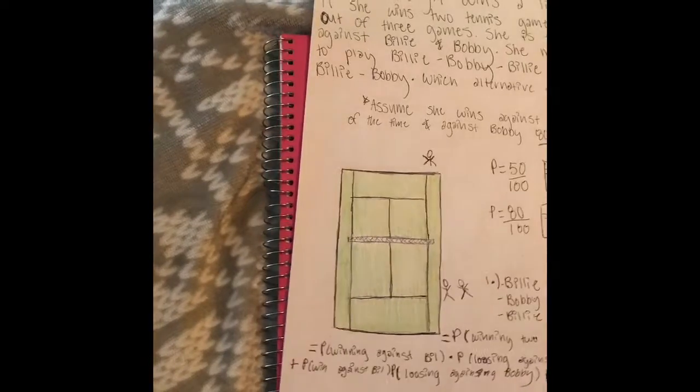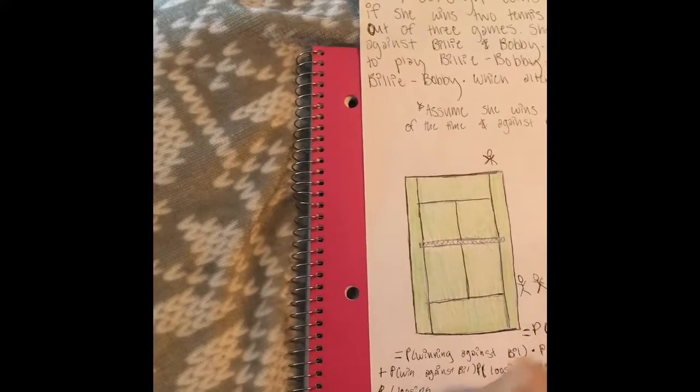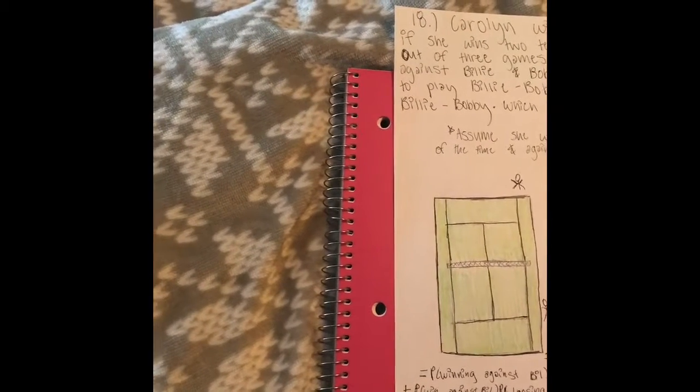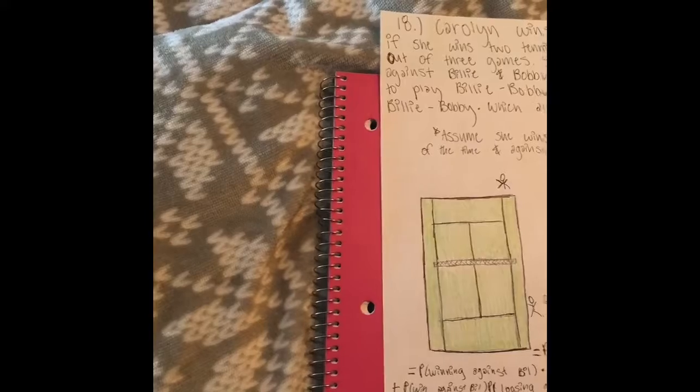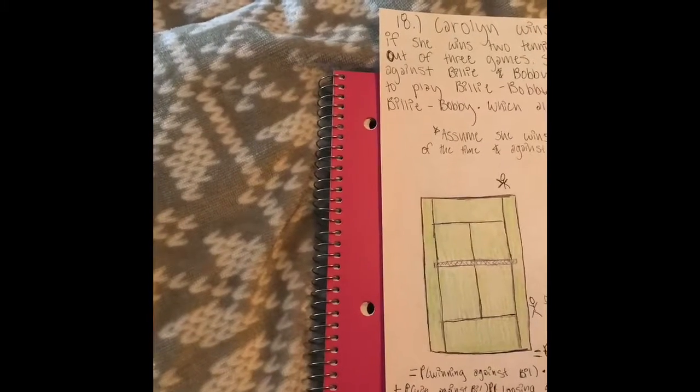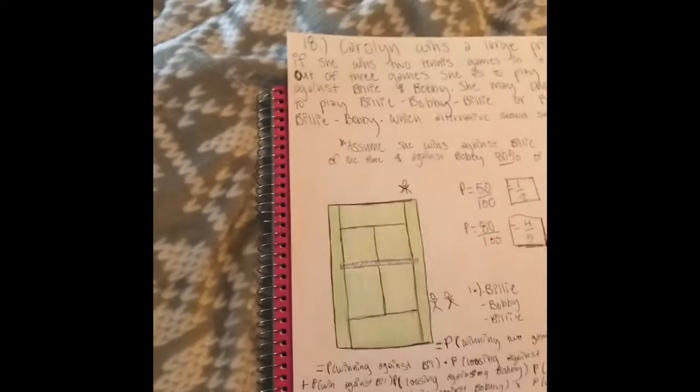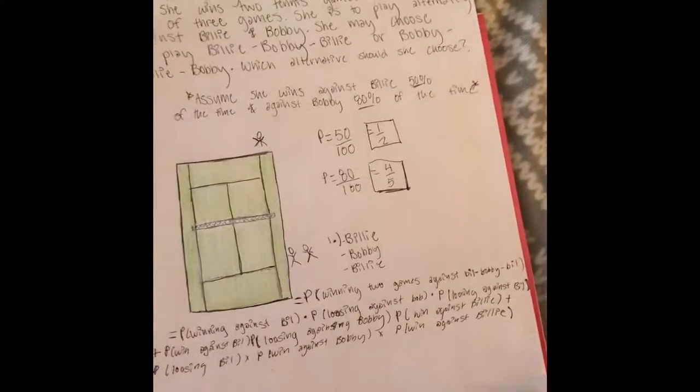And then finally, we're going to add that to the probability of losing against Billy times probability of winning against Bobby times the probability of winning against Billy. So that's just kind of my thought process of how I did it. Obviously, there's an easier way of writing it out, but just to show how I came up with that, essentially.